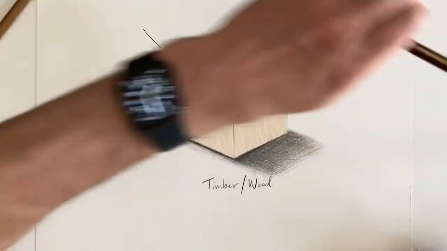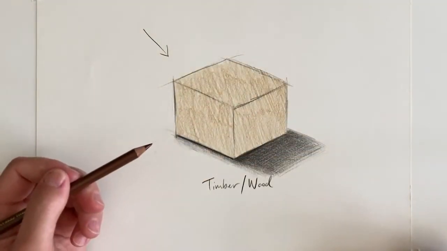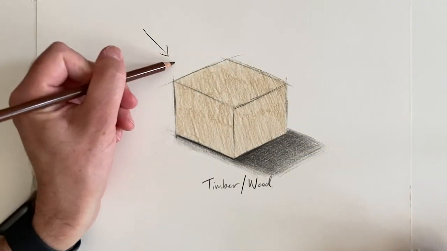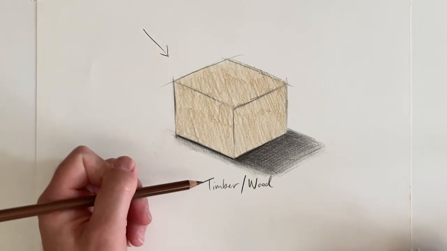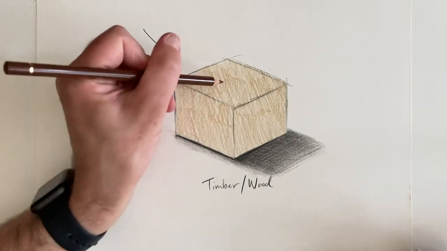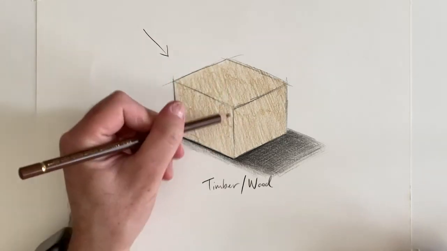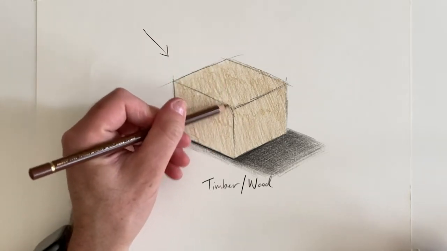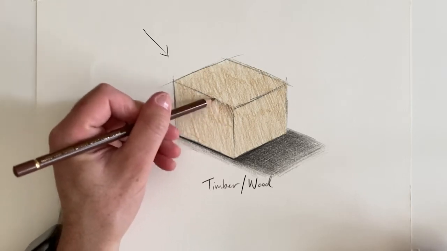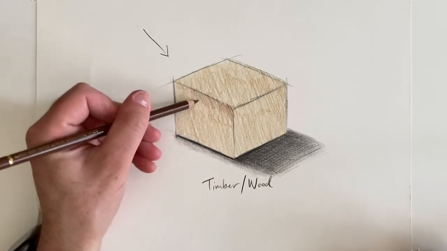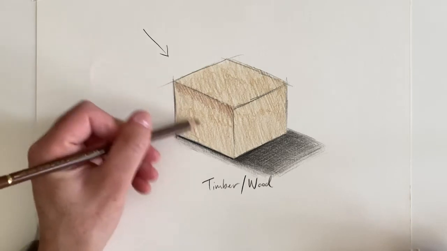And we're going to use our darker brown pencil now. You'll also see that I've already defined our light source with the arrow, and we've got 3 different surfaces here. This surface will be our lightest, this will be our mid-tone, and this surface will be our darkest. So again, using a brown pencil this time, I'm going to go over this area in here.